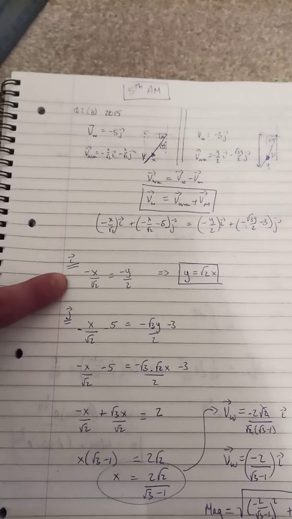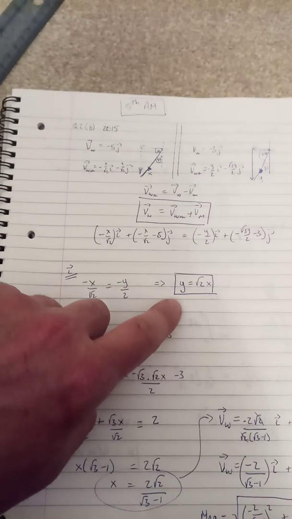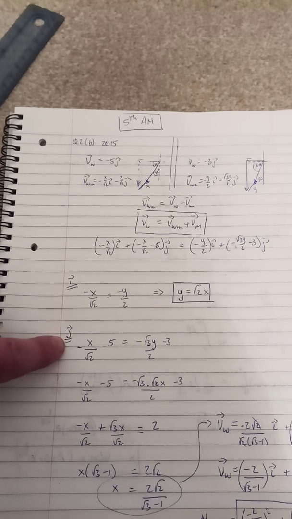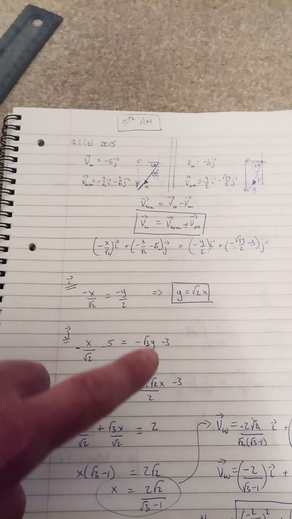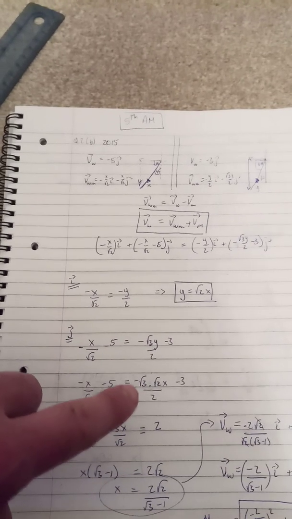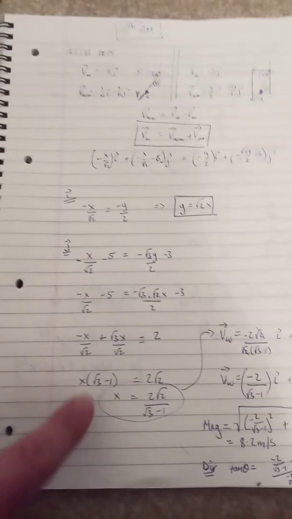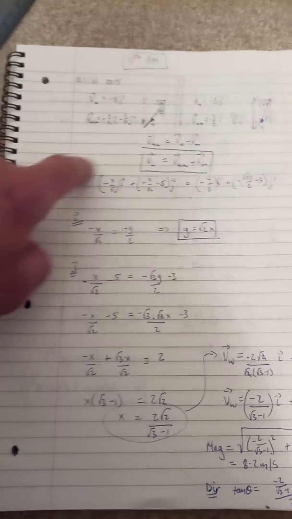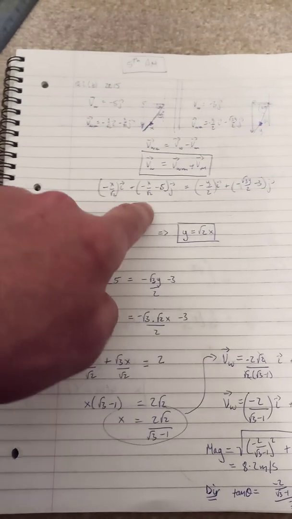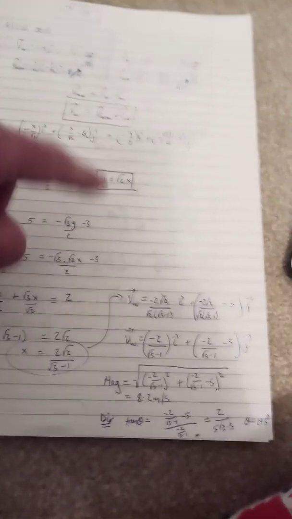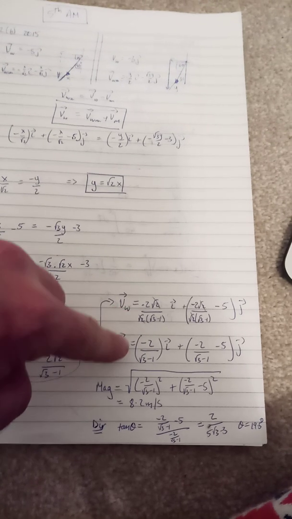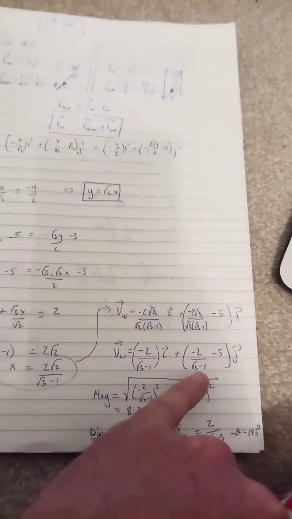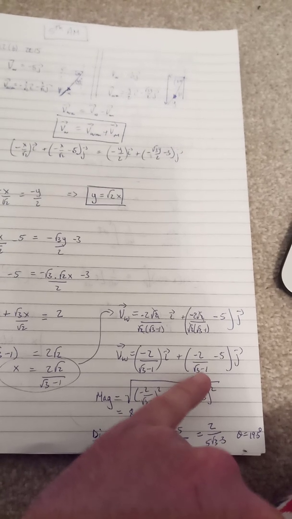Equating the i's gives us that relationship between y and x. Equating the j's is that, and instead of y, I put in root 2 over x there. Then it's a case of solving for x, which I've done here, and then if I put that x value into this equation here, which is the velocity of the wind, that gives me the velocity of the wind in ij form, which I've simplified to that. Now, I really should have simplified the right-hand side, but I didn't. I went through it really quickly.